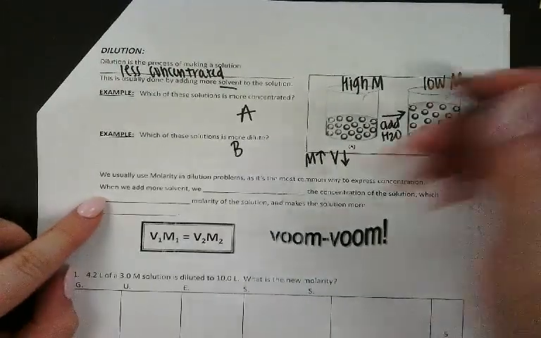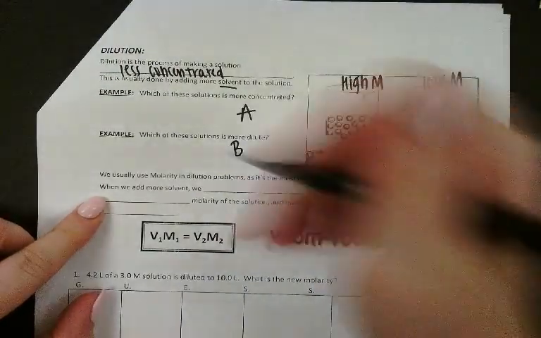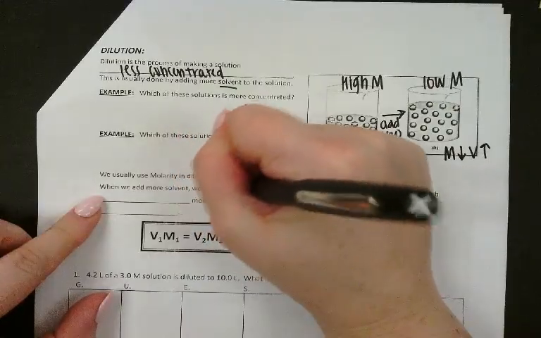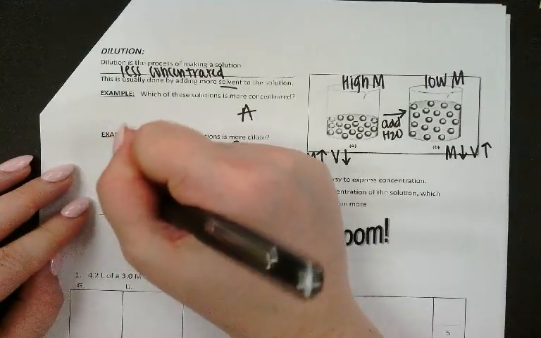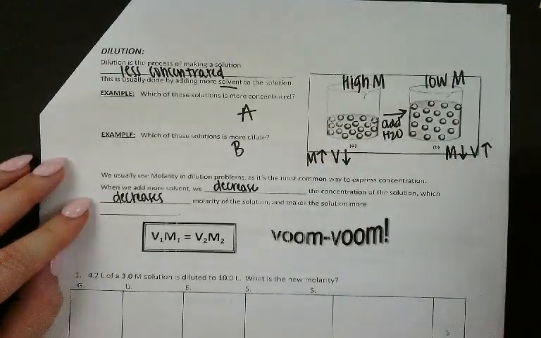When we add more solvent, again normally water, we decrease the concentration of the solution, which decreases the molarity of the solution and makes the solution more diluted.